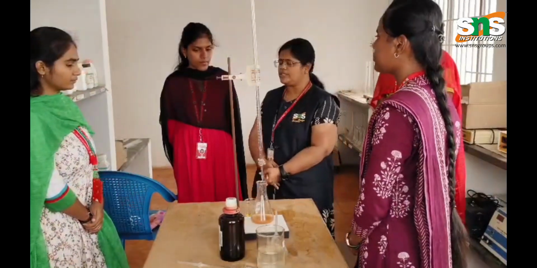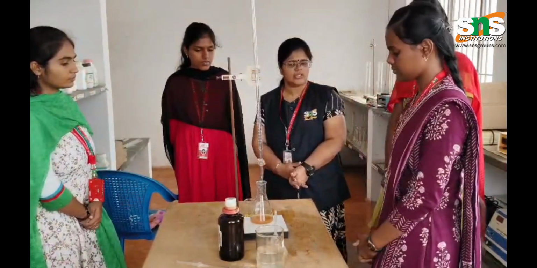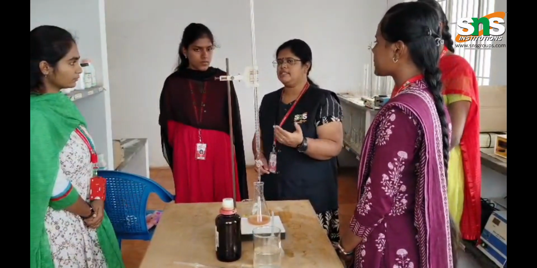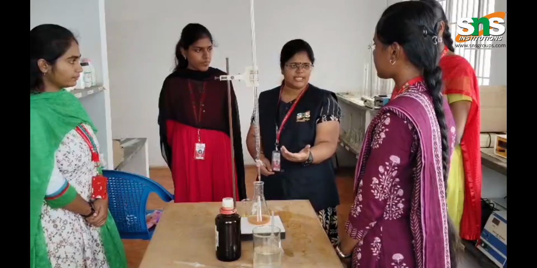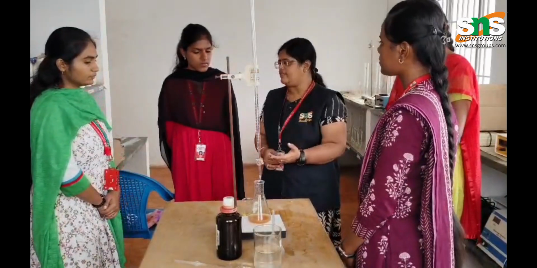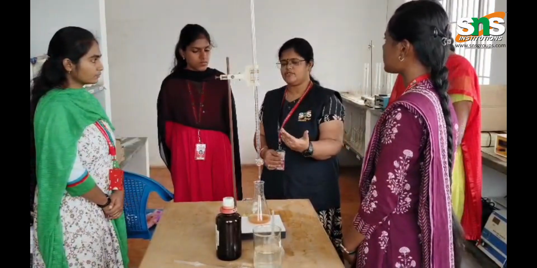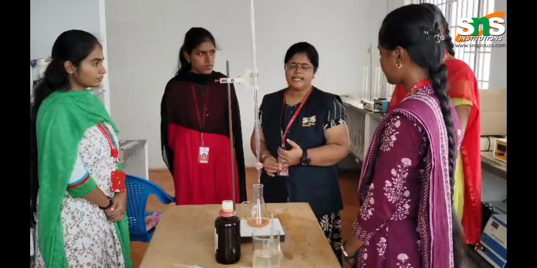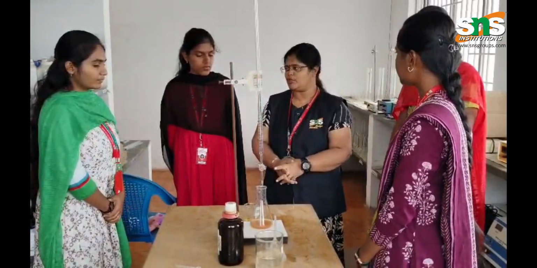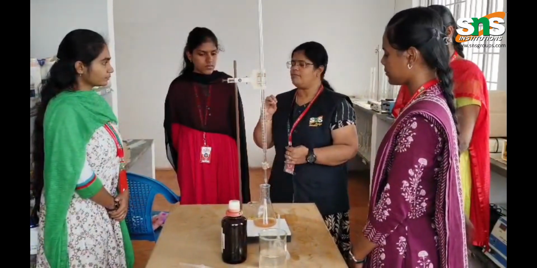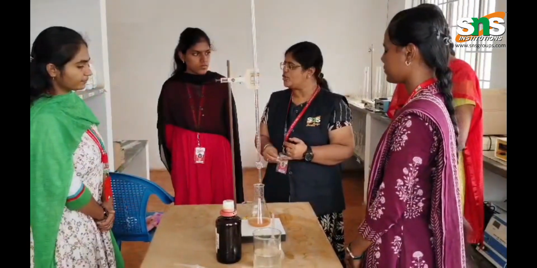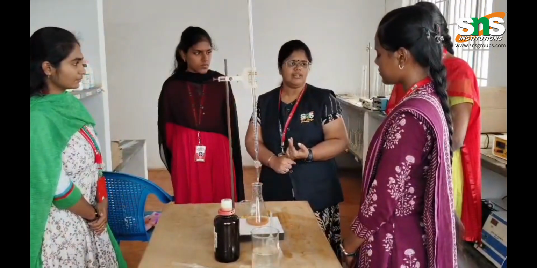Now you have to note the reading for the sample water. Again we'll have to use the same formula. Here also, the silver nitrate first precipitates with the chloride that is present in the water. Then after the precipitation of chloride, it reacts with the potassium chromate, the indicator, and gives the silver chromate precipitate, which is reddish brown in color. Now we again apply the same formula, V1 N1 is equal to V2 N2, and you can find the amount of chloride that is present in the given water sample.